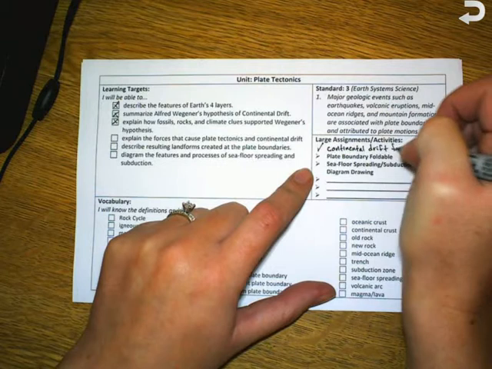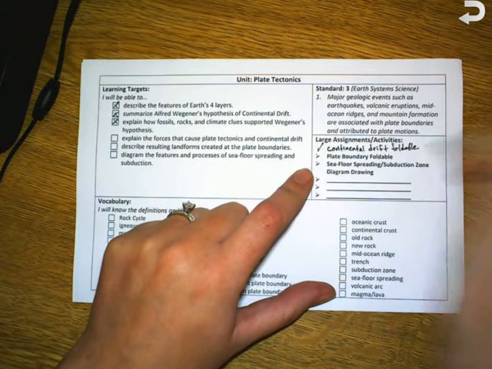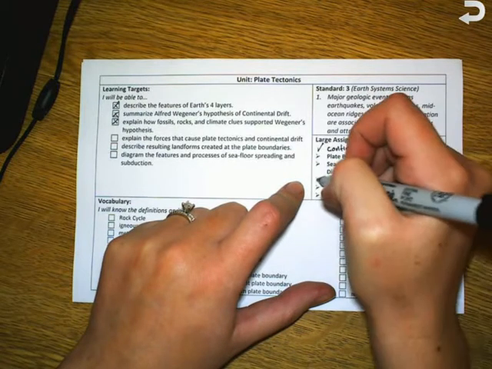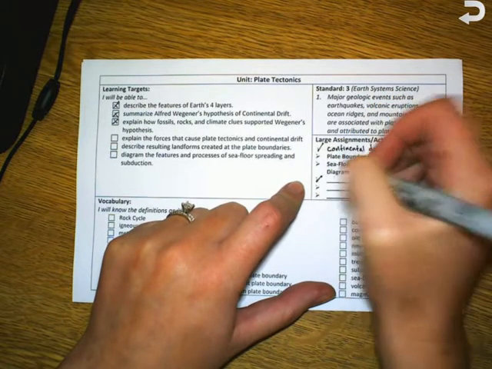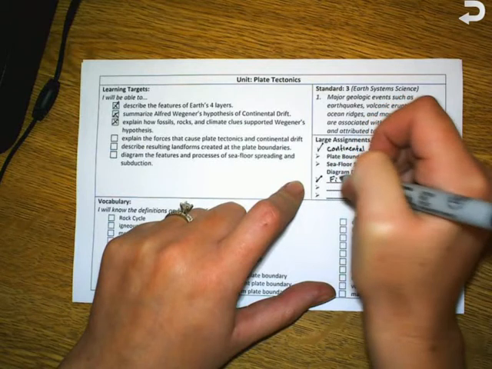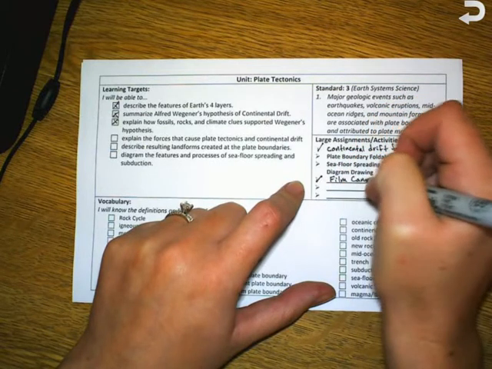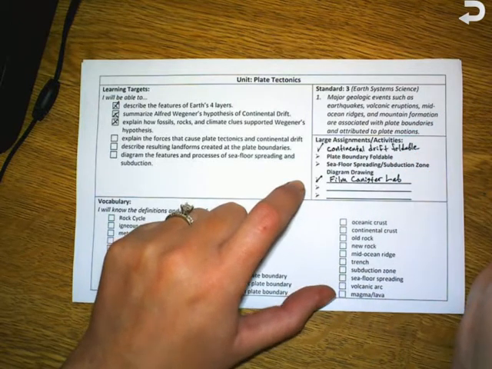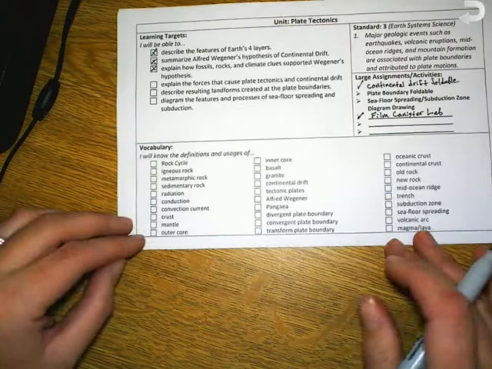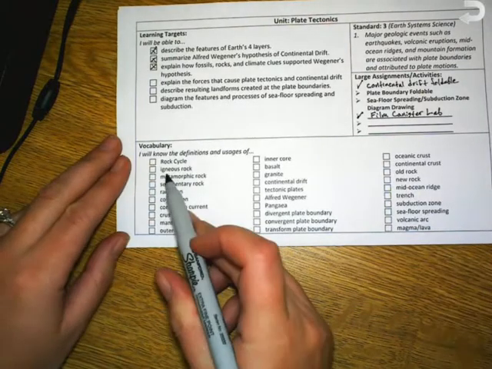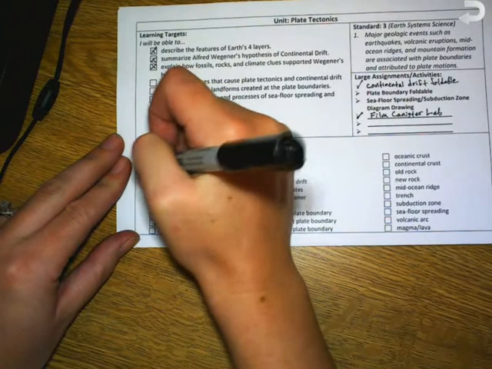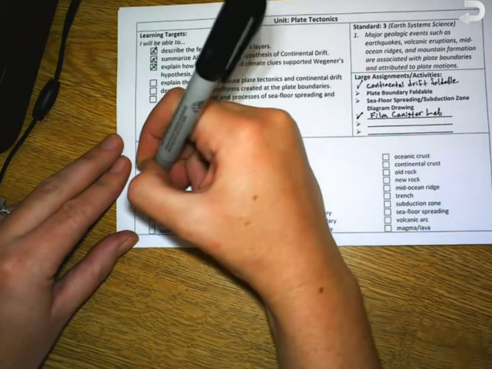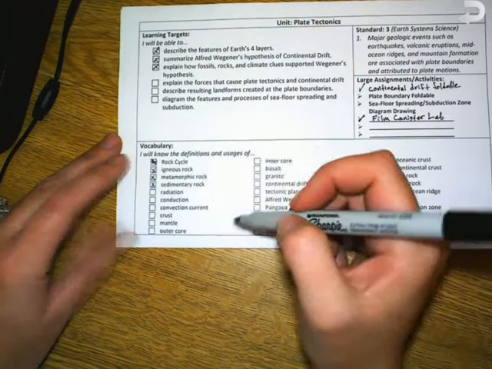continental drift foldable. We have done the, I'm going to write in check, and film canister lab. We just did. So far, so good. As for the vocab words, yes, we have done the rock cycle.